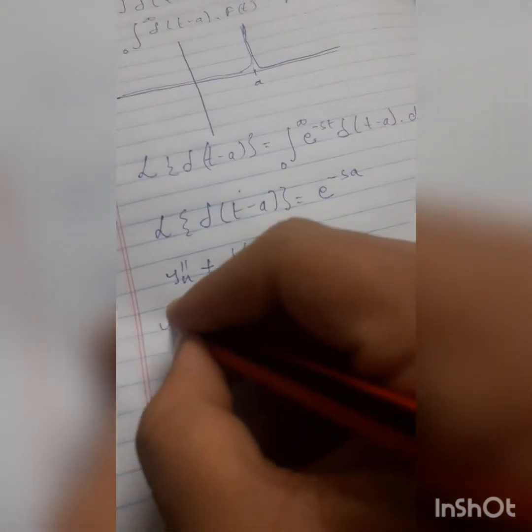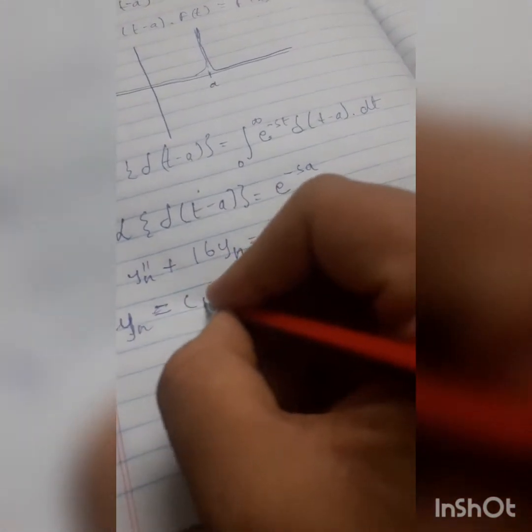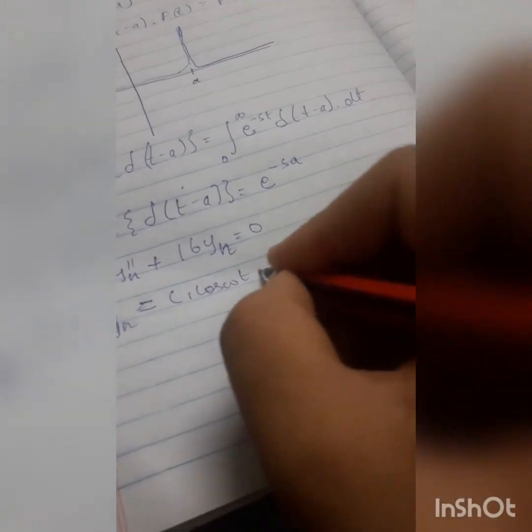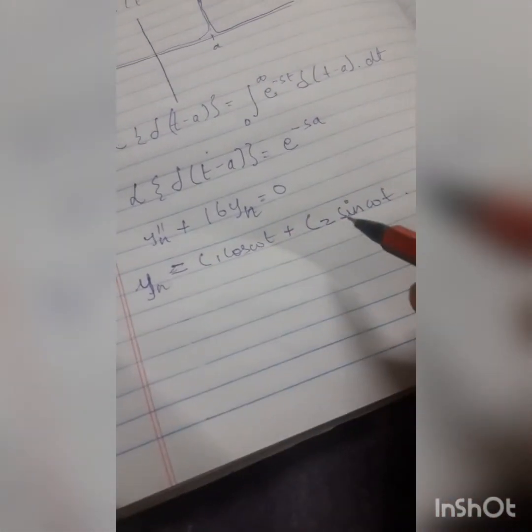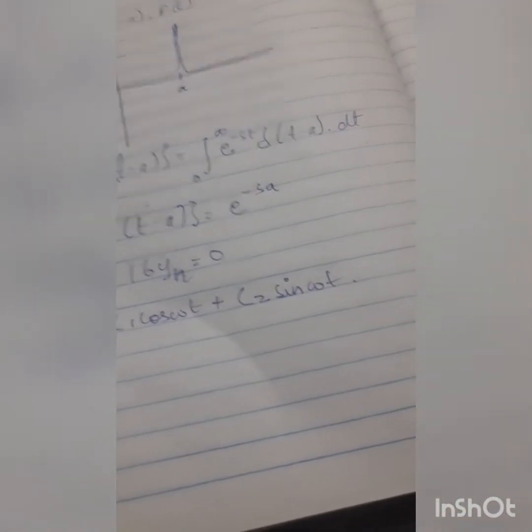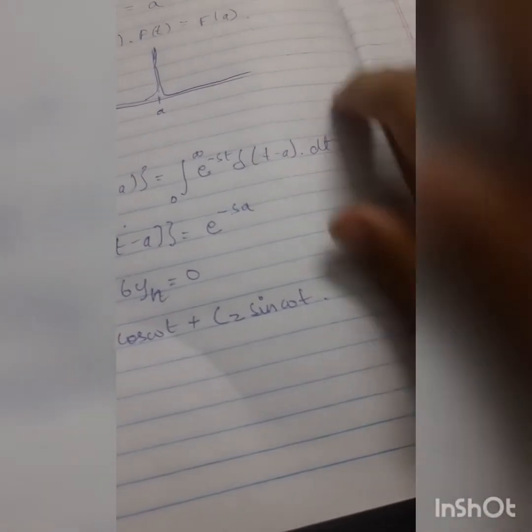Its general solution is C1 cos omega t plus C2 sin omega t. This will not be used in the solution. I just wrote it down to help me with the intuition of the graph of the solution of the equation y double dash plus 16y is equal to 4 Dirac delta of t minus 3 pi.